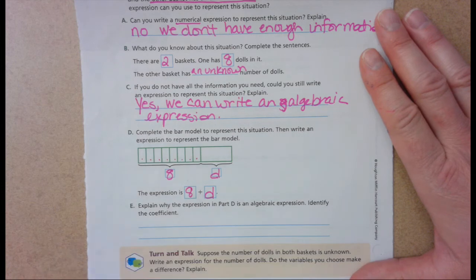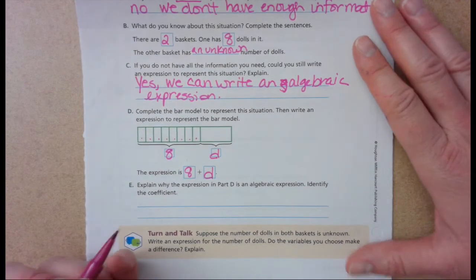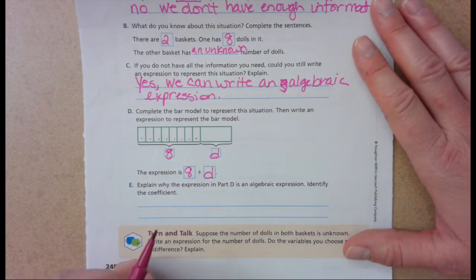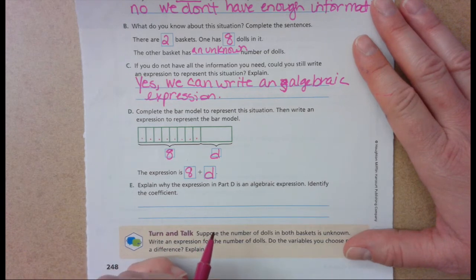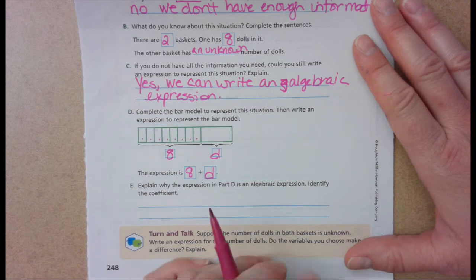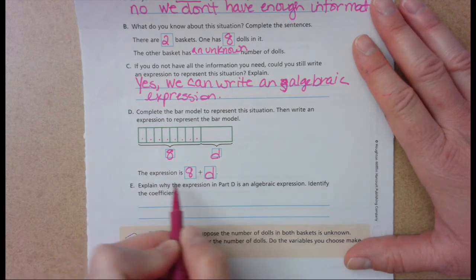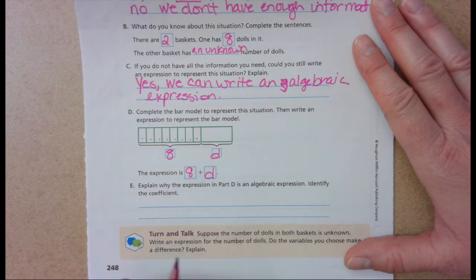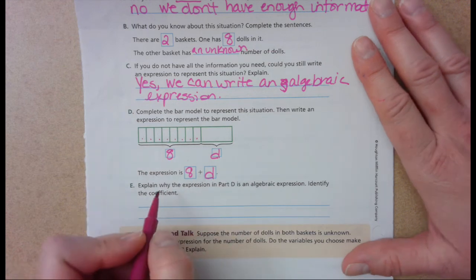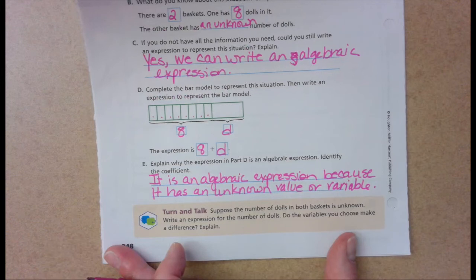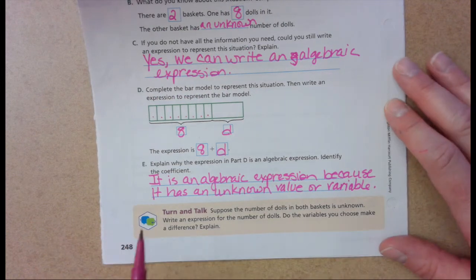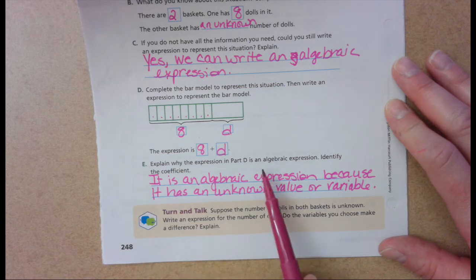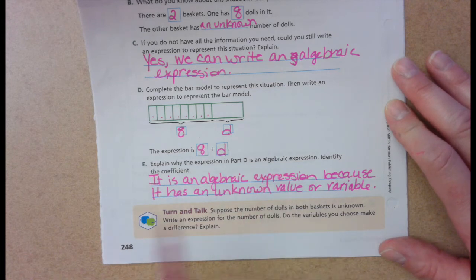And then it says, explain why the expression in part D is an algebraic expression. Identify the coefficient. So, part D, this 8 plus D, is an algebraic expression because it has an unknown variable in it. Okay, so the reason that part D is an algebraic expression is because it has an unknown value or variable.